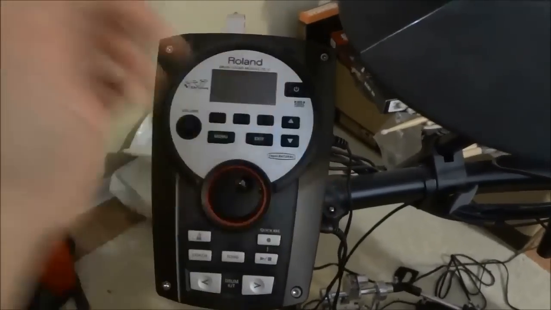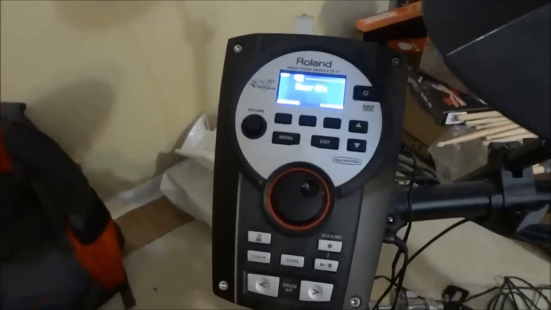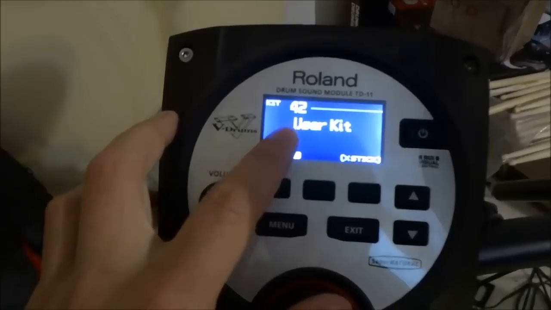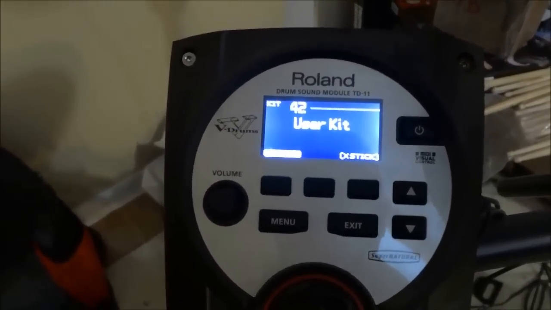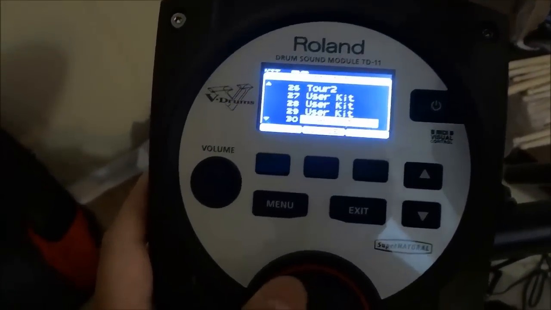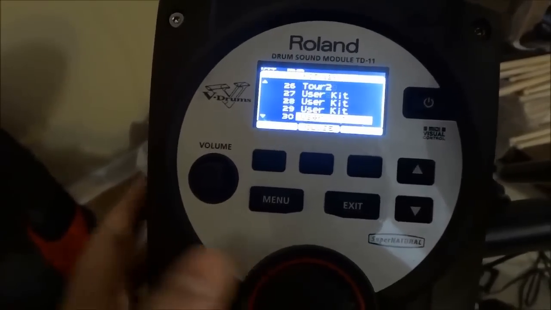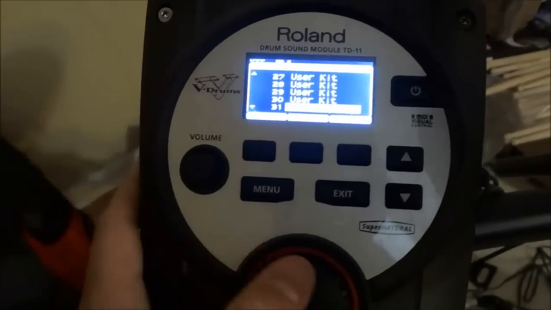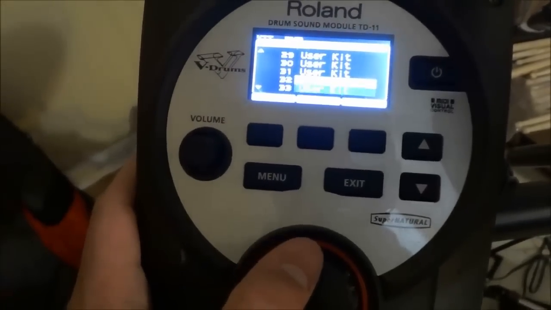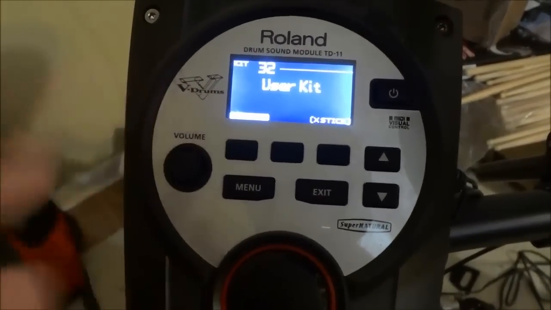The first thing that you have to do is turn the Roland TD11 module on. And the next thing that you have to do is scroll through and pick out a specific kit number. So this might be a little bit hard to see on the camera, but right now it's on kit 42. But you can scroll, and if you want to create a custom kit, I would suggest choosing one that says user kit. So these are the ones that have predefined sounds, but they are all standard. It's one standard kit that is just repeated over and over. So I'm going to choose, let's say, kit number 32, it says user kit. So now I'm on kit 32.